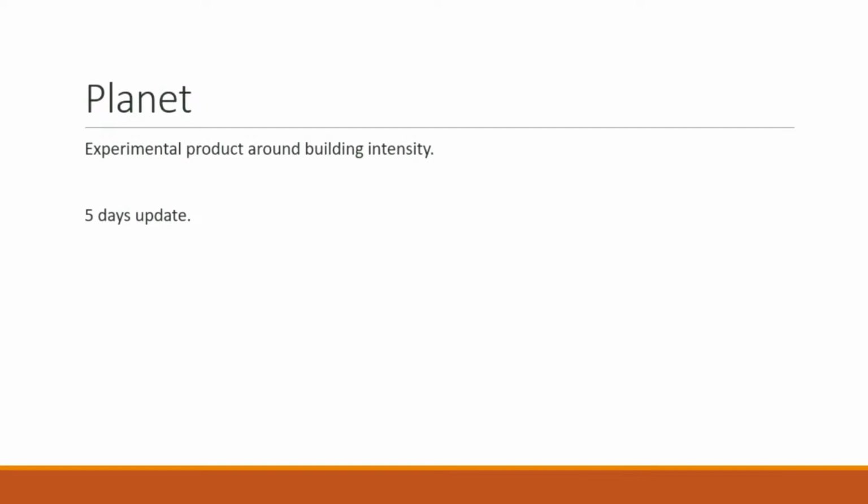And then there is this experimental data that we used in one case. I think that is to stay tuned. So Planet is a company that has a lot of satellite imagery, and they circulate at really precise resolution every 5 days. It's impressive what they have. They are currently trying to build a product called building intensity, but this is experimental and they're not releasing it yet.